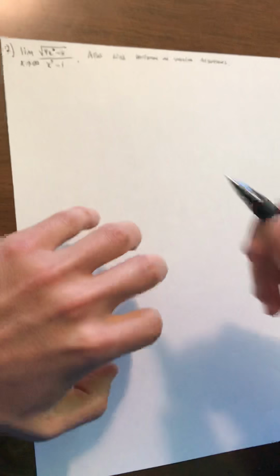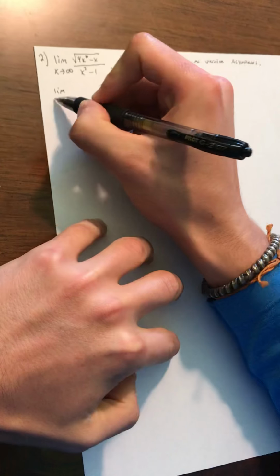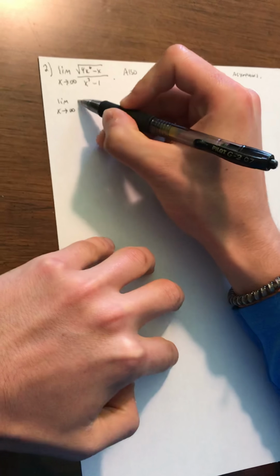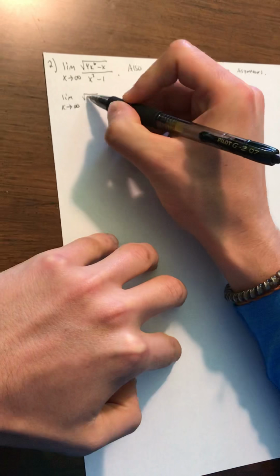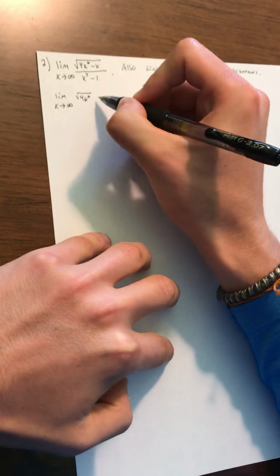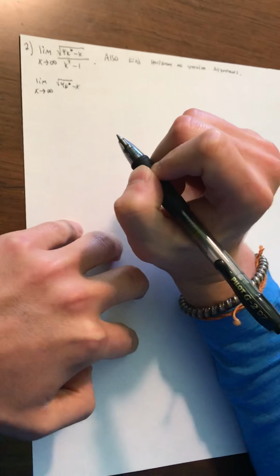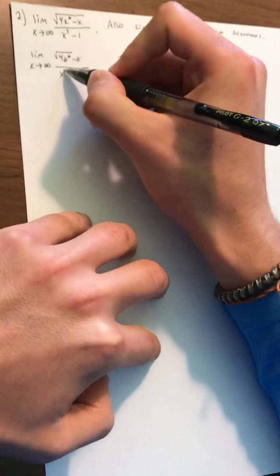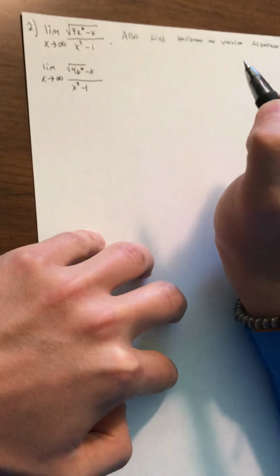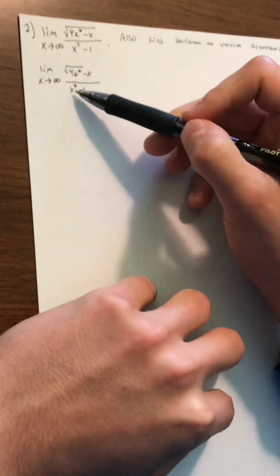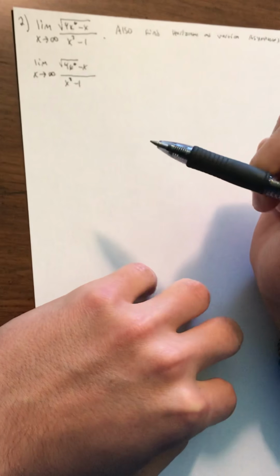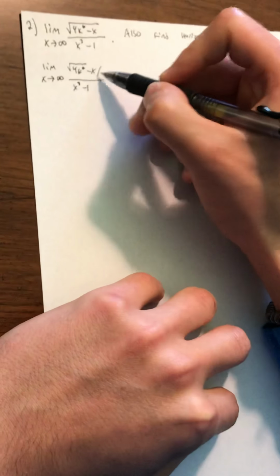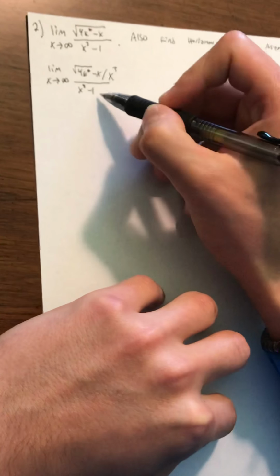So the first step for this limit, as x is approaching infinity, we will have the square root of 4x to the 6th minus x on the top, and on the bottom, we will have our x cubed minus 1. The first step is to divide by x cubed in the denominator and in the numerator.